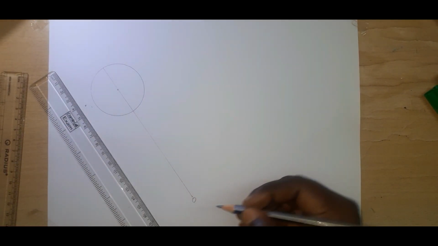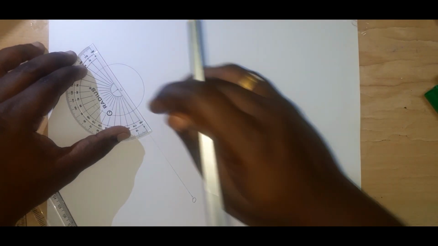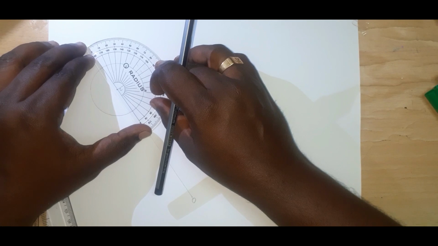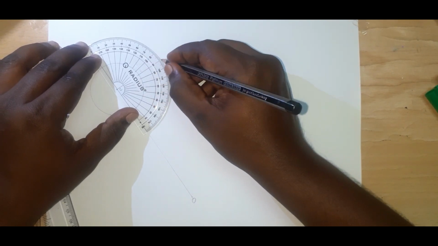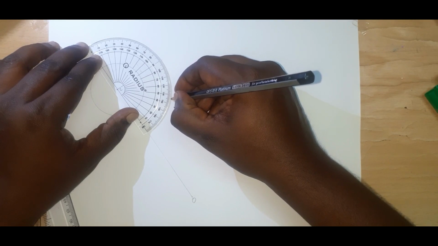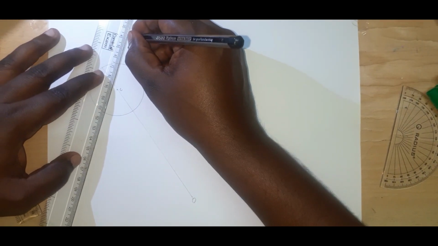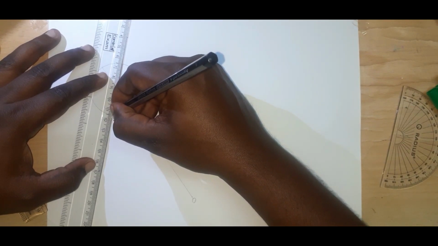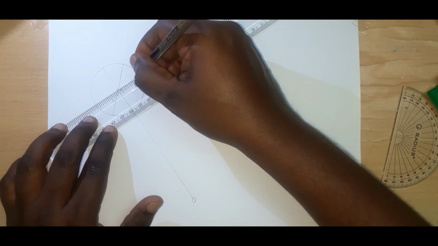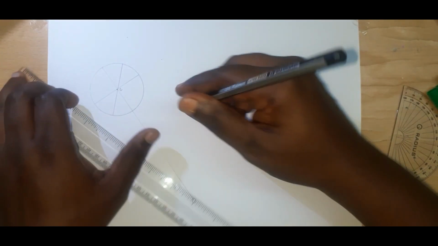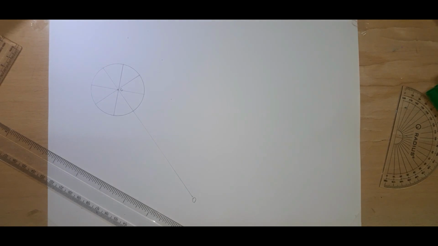This will be the capital O and here this will be C, the center point. Now we can draw the perpendicular lines. Here we can divide this into 8 equal parts, each 45 degrees. So now I am going to draw like this, and again another one, like this. I just divided this into 8 equal parts.